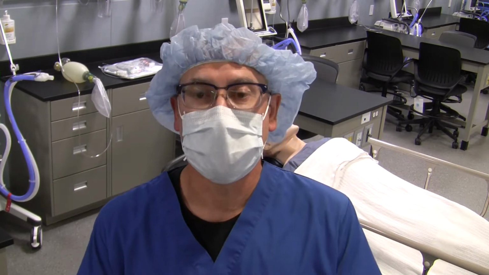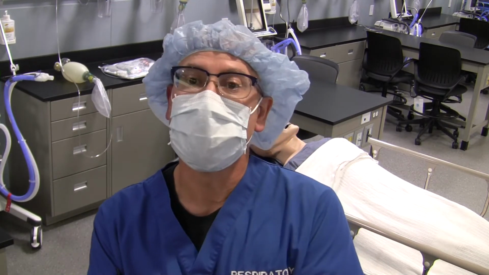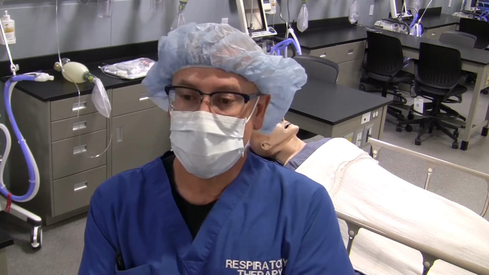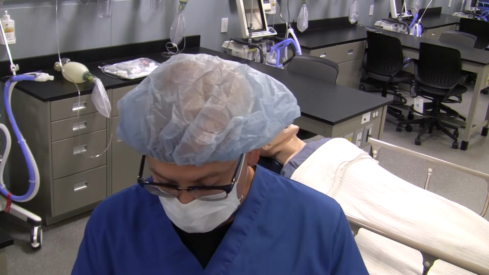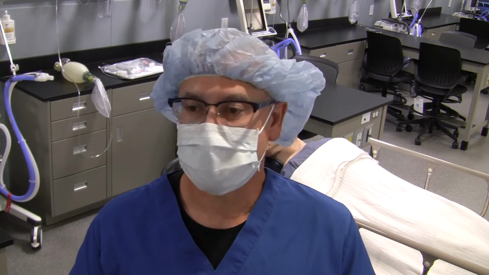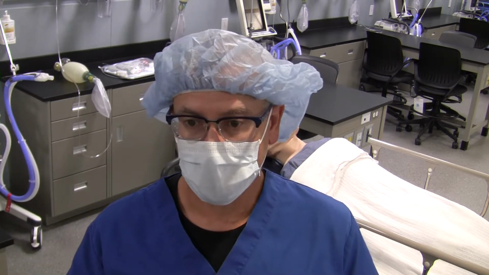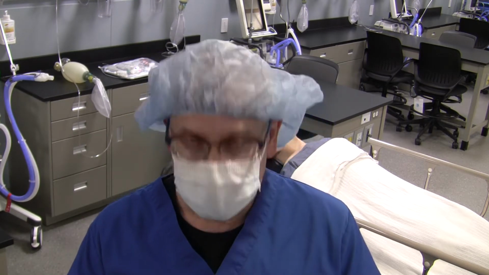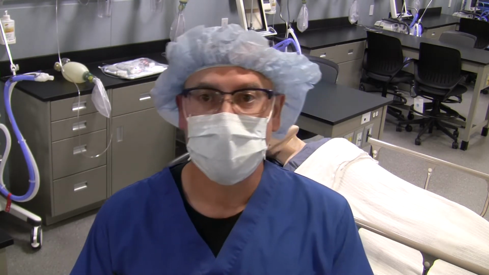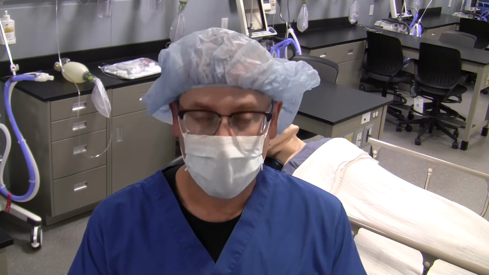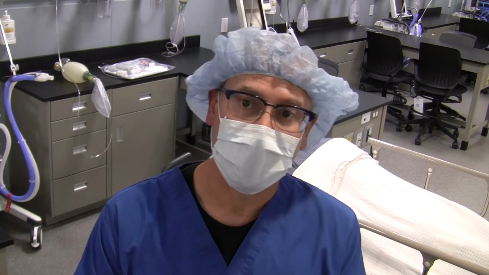Take the equipment that you need, go to the patient's room, and if there's no door on the room, there's just a curtain there, try to get their attention by tapping on the wall if there's a wall, or trying to make a noise to get their attention. But make sure that you get their attention, open the door or pull open the curtain, and then walk in and say something like, "Hi, my name's George, I'm a respiratory therapist."